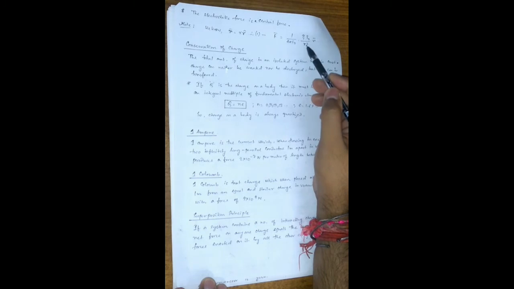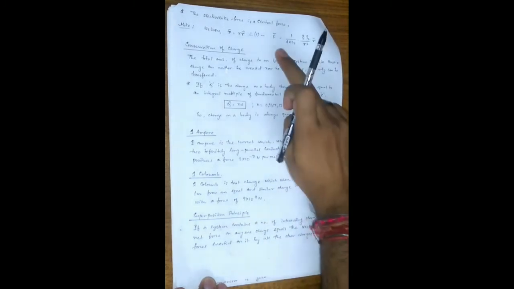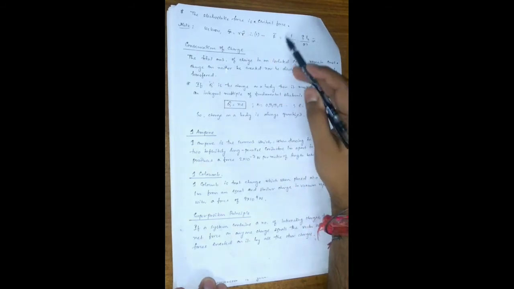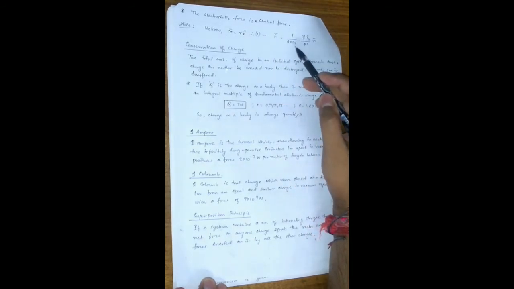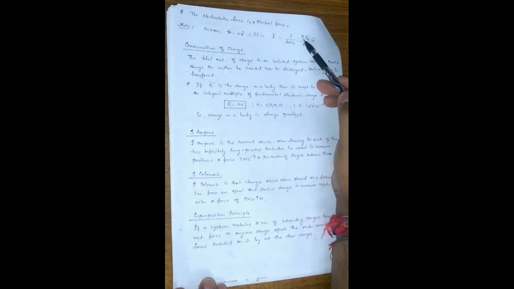So we are left with this. What is the value of this? 9 into 10 to the power 9 Newton. So the only force we are getting is due to this constant, which is 9 into 10 to the power 9 Newton. So the definition comes from this expression. You are making this 1 Coulomb, placed at a distance of 1 meter from an equal and similar charge, so it repels, and this is also 1 Coulomb. So the repulsive force acting between those charges is 9 into 10 to the power 9 Newton. This is the definition of 1 Coulomb.